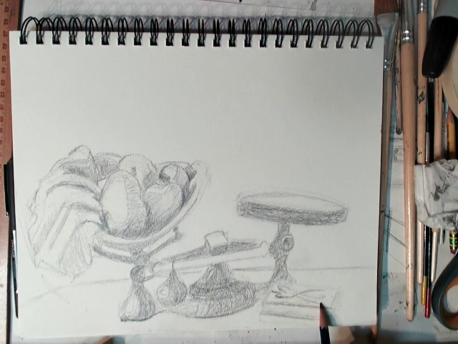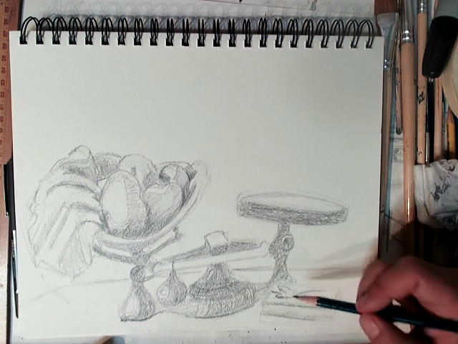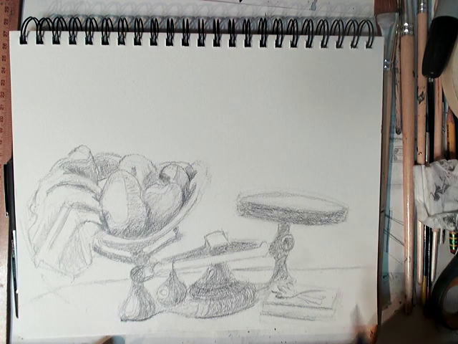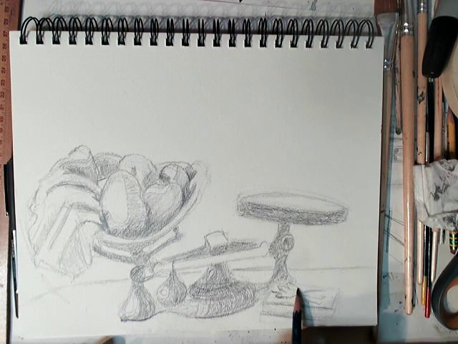That's the other thing that's nice about drawing in person. You can't zoom in on it, so it forces you to work in an appropriate level of detail.